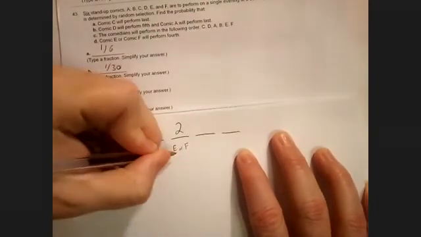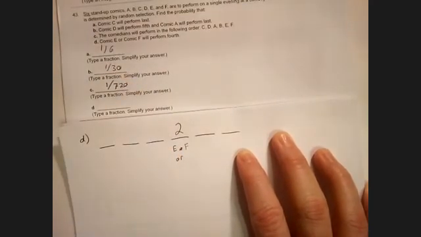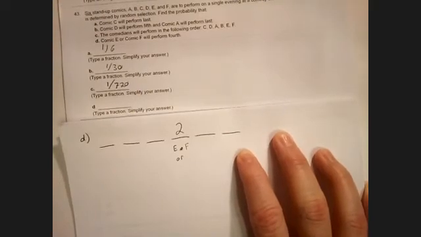So E, this says or, E or F. I have 2 options. Now, once I've chosen one of those, how many choices do I have for the first one? Okay.